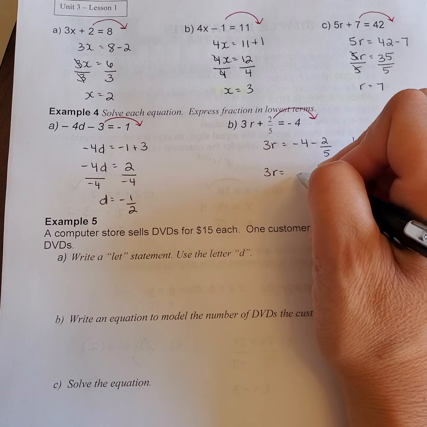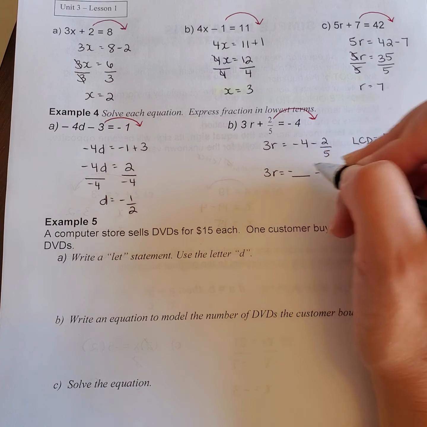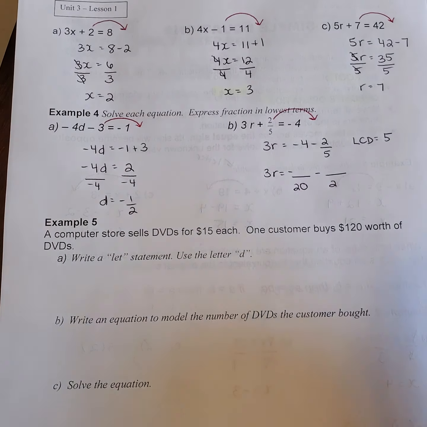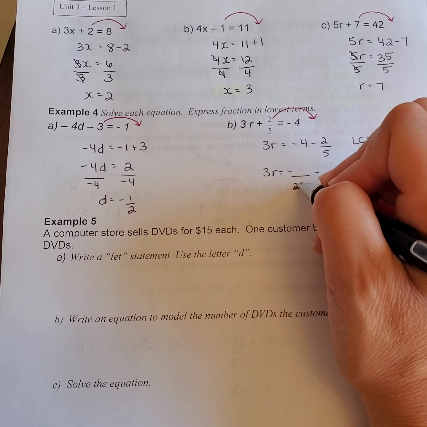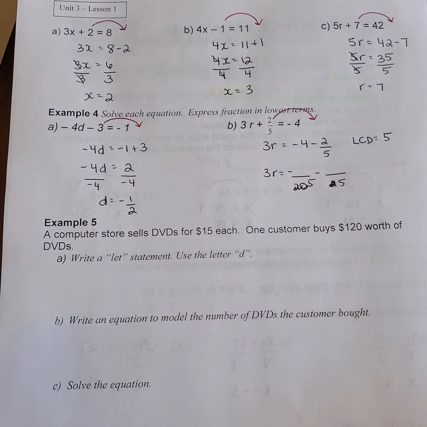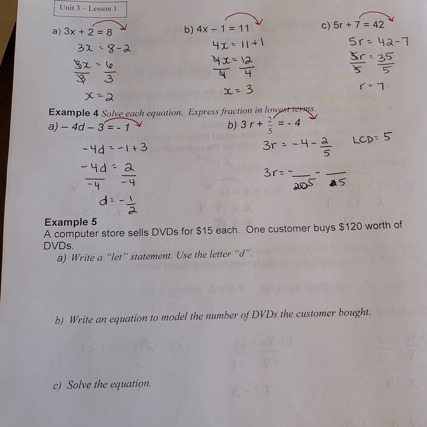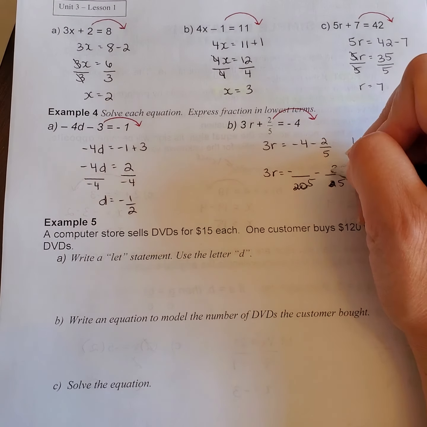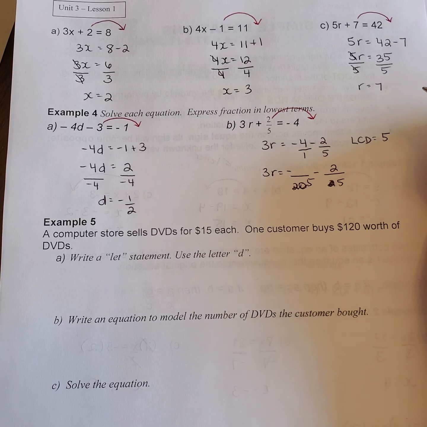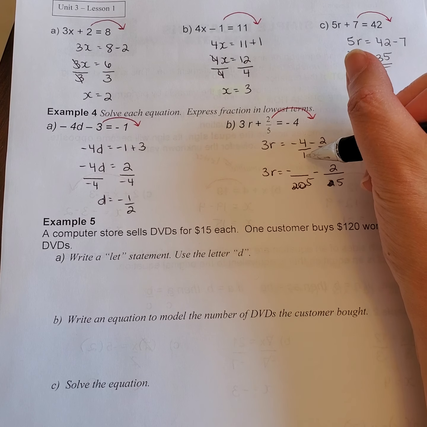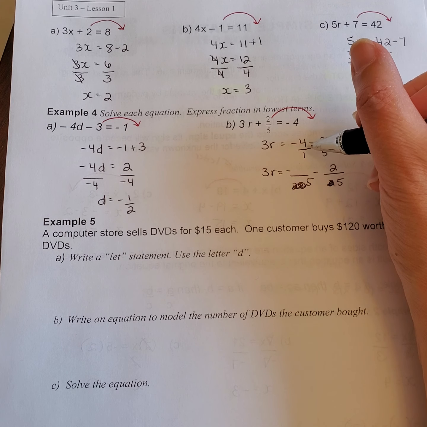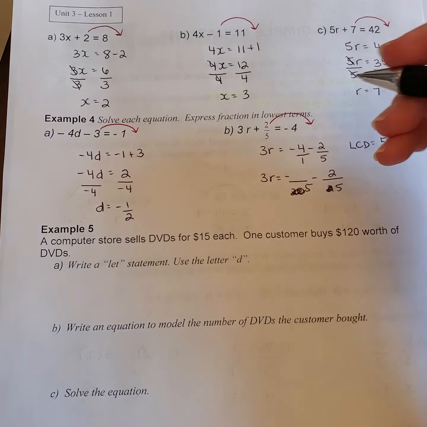So 3r is equal to, oops, that's not right. That should be 5 and 5. In order to get a denominator of 5, this one's going to stay the same. This is like saying negative 4 over 1. If I want to change my denominator to 5, then to go from 1 to 5, I had to multiply by 5.